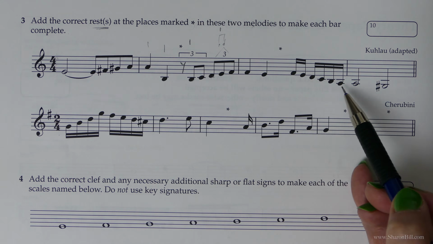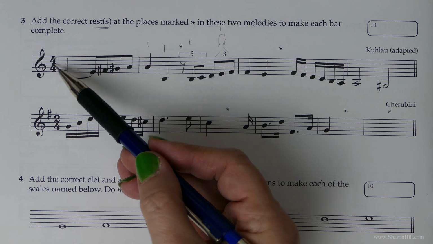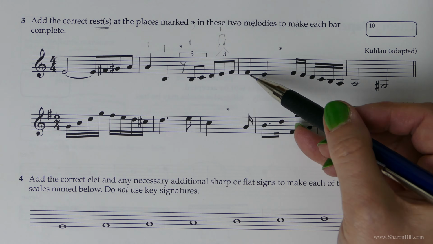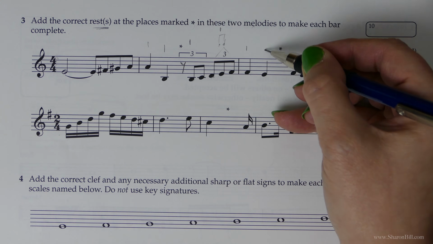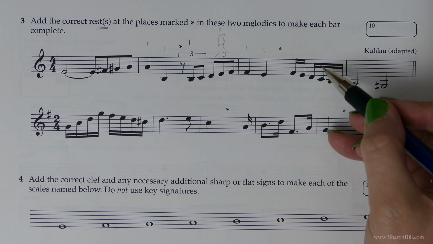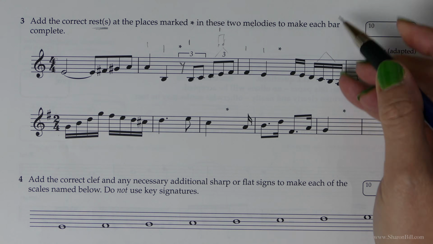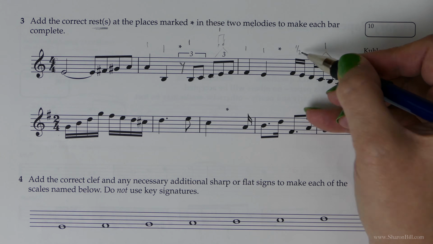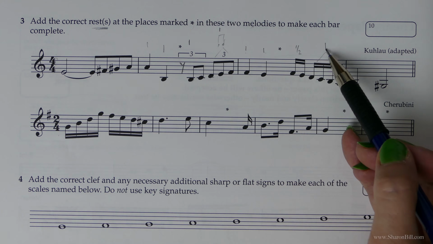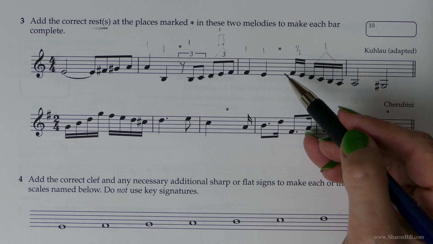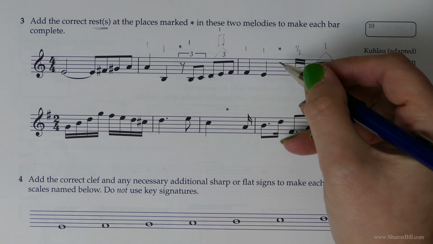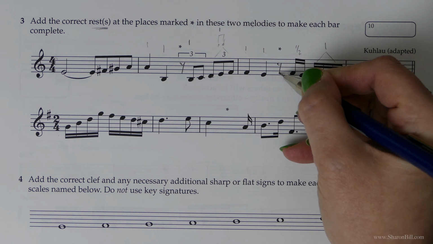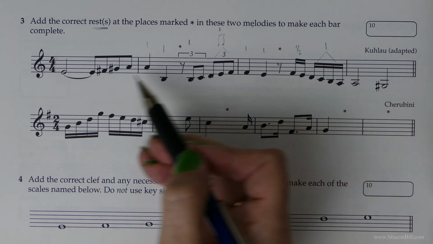This next one, this bar here, again we're adding to 4 crotchet beats or 4 quarter notes. We've got 1 here, 1 here, that makes 2. 4 quarter beats makes a whole beat. 2 quarter beats makes half a beat. So far we've got 1, 2, 3.5 beats. We need another half beat, and so we need another one of these, a quaver rest or an 8th note rest, and that's that one complete.